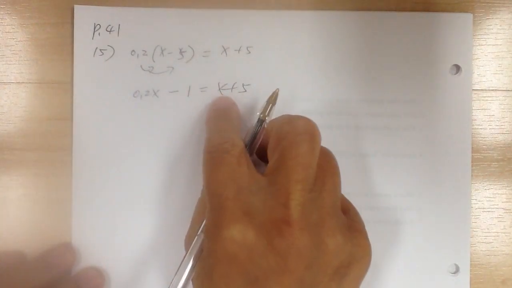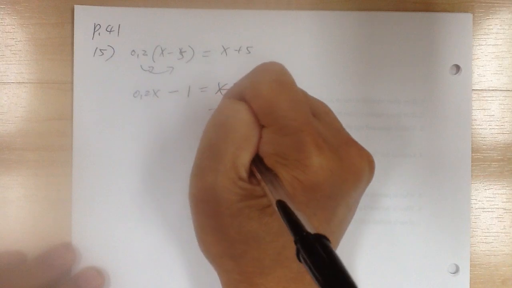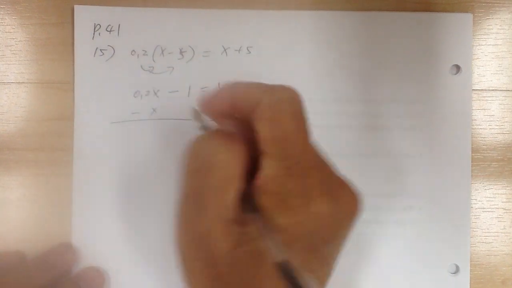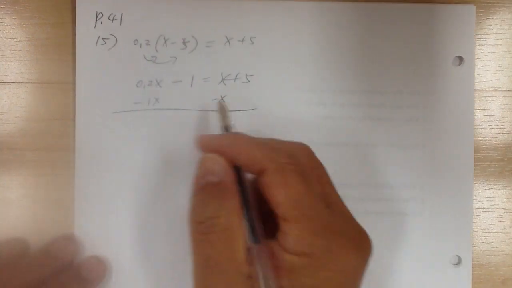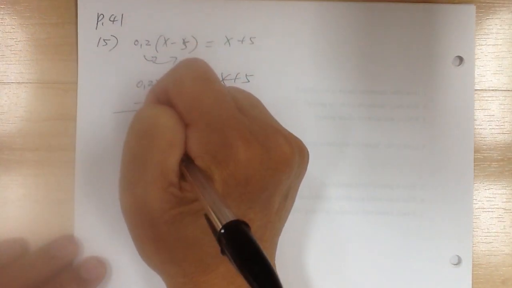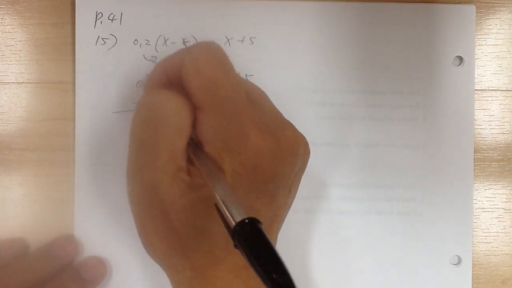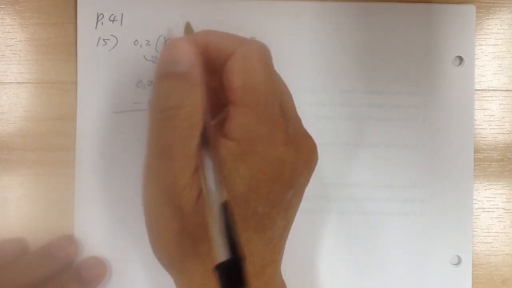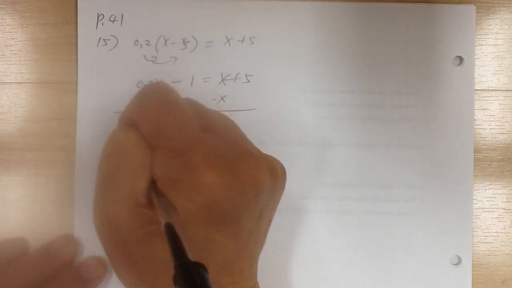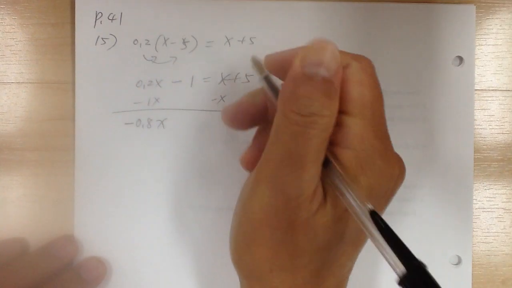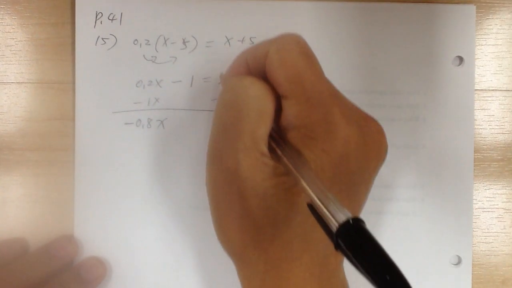And I'm going to undo the variable first, so minus x on both sides. Now, when there's no number, it means it's 1. Think of this as 1. So this is positive, this is negative, so they are different. When they're different, you have to subtract. So 1 minus 0.2 will give you 0.8. And the bigger number is negative, so you put negative over here. And that takes care of the x.